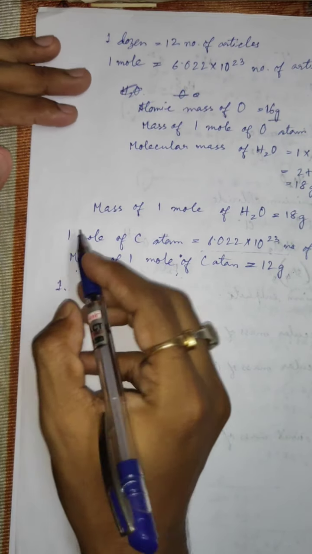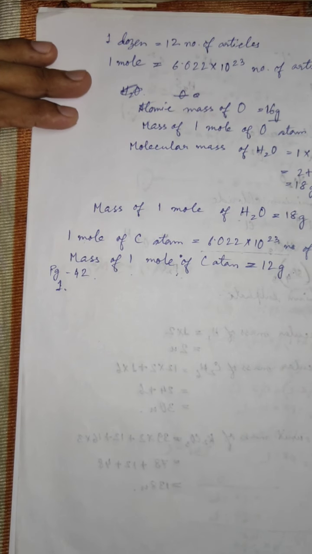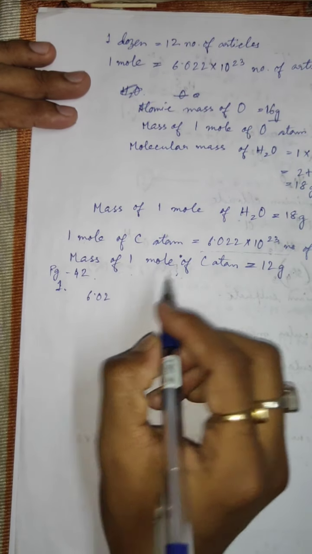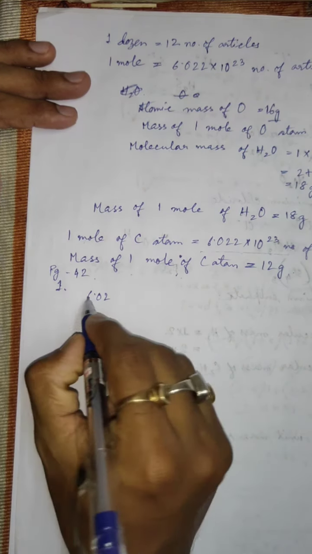So this is actually in my book, it is page number 42. You can refer. So first we shall write 6.022. Sorry, mass is given. We have to find the number of atoms. No, sorry, mass. We have to find the mass.